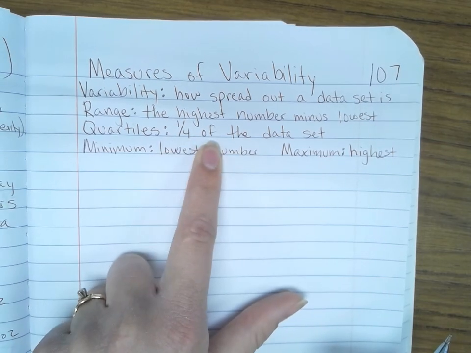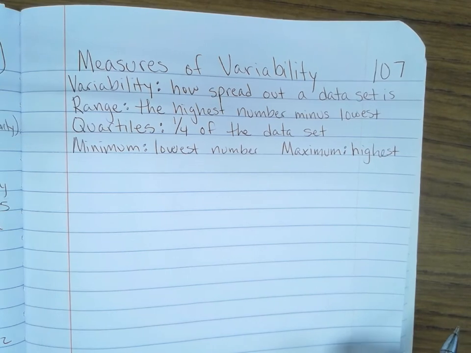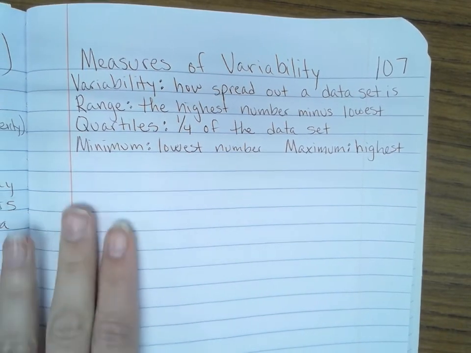And a quartile is 1/4 of the data set. So what you're looking at is you're going to take the numbers and split it into 4 equal sections.